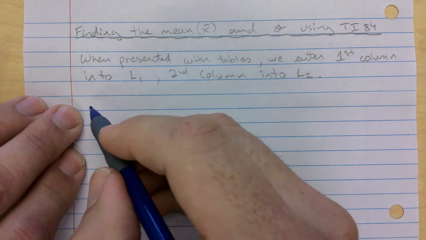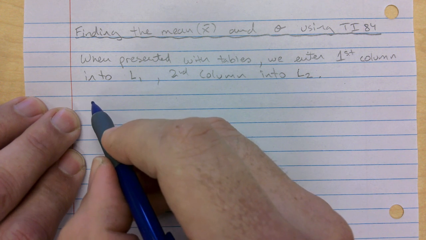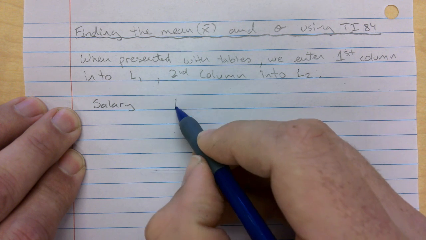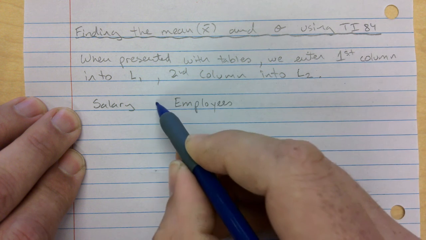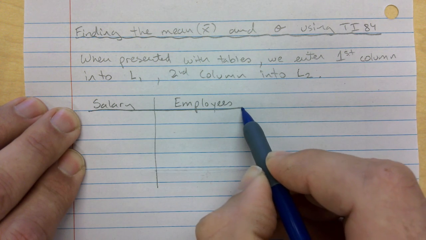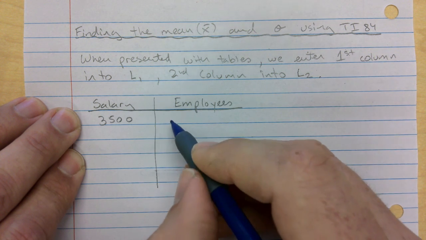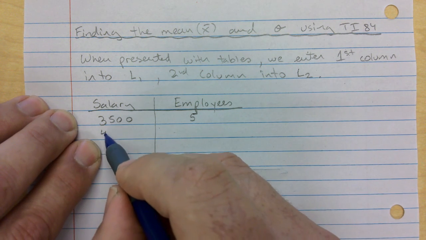Okay, so let's say you have the salary of employees and how many employees actually are getting that amount. So let's say you have a chart like that and you've collected the information and you have 3,500 per month, there's 5 people that make that much.